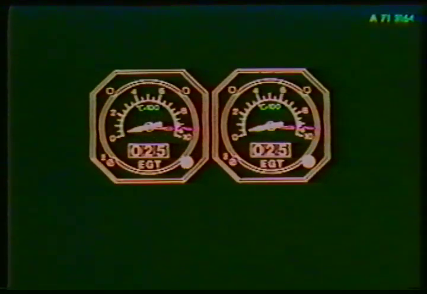A red mark on the dial shows the maximum EGT allowed. A red pointer in front of this mark can be driven by the EGT needle in the event of an overheat. This red pointer remains at the highest overheat that is reached.